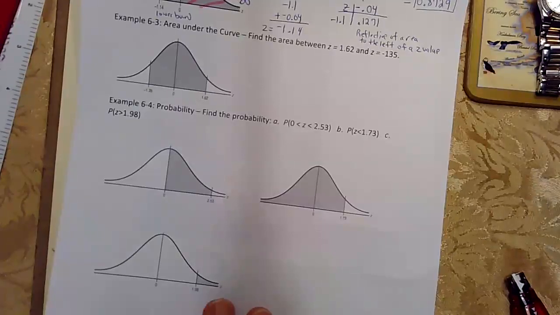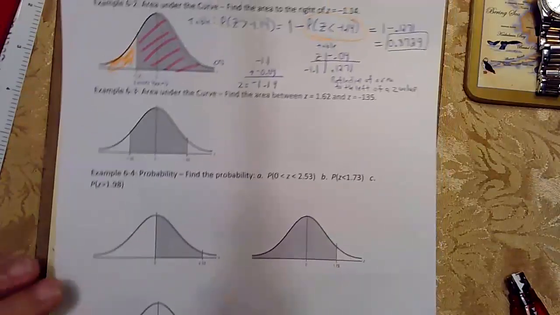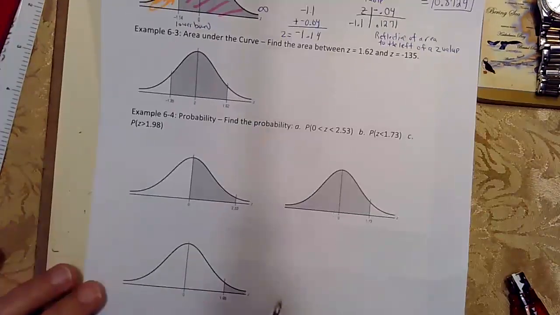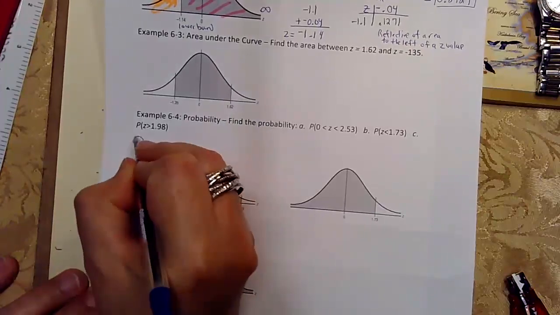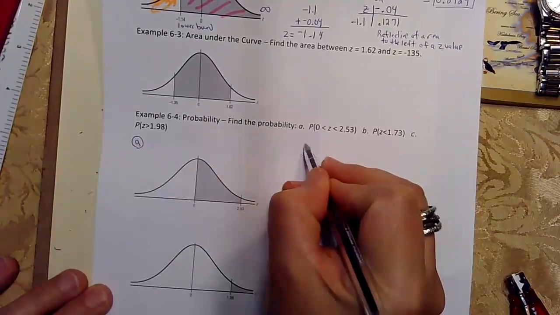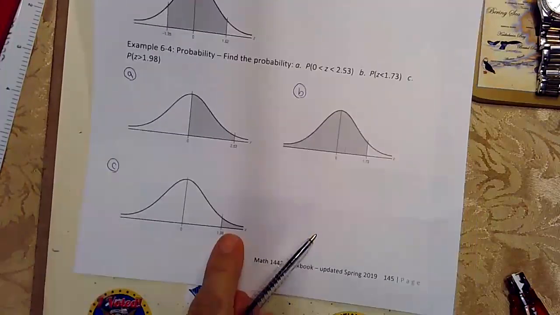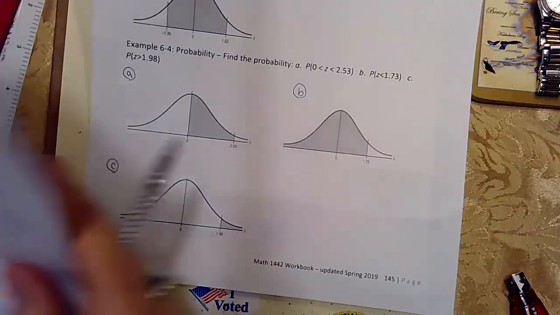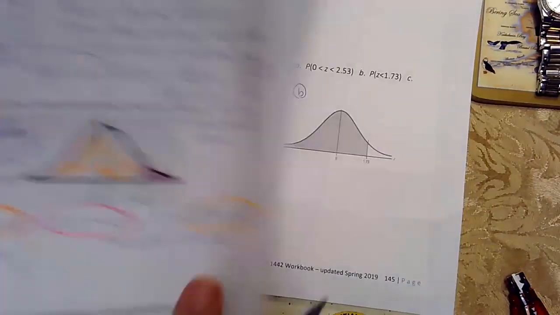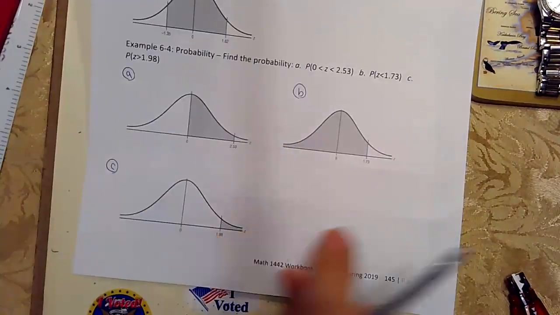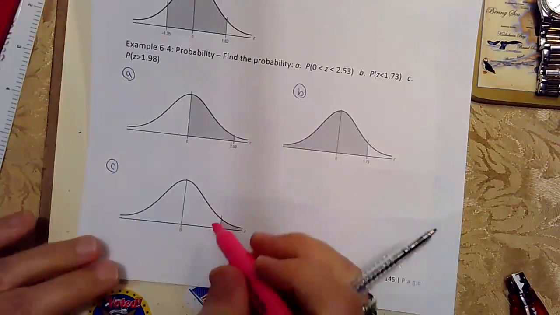6-4C. Okay, so this one's A, this one's B, and then this is C. Yeah, and that kind of looks like that, right? That kind of mimics this, doesn't it? So you see, you're trying to find this area underneath this curve here.